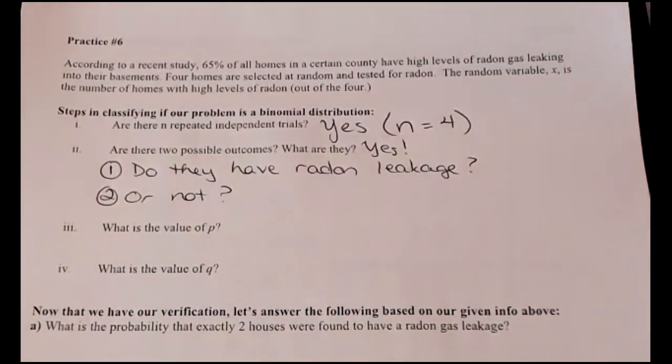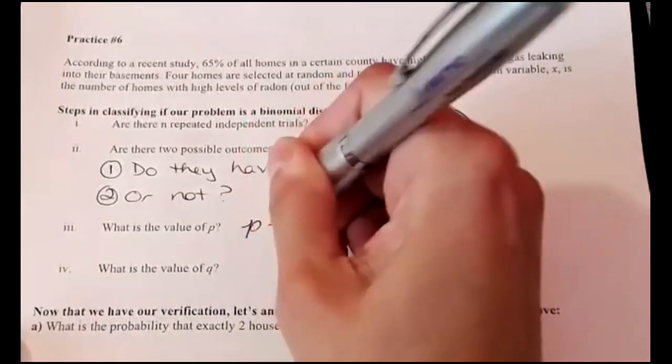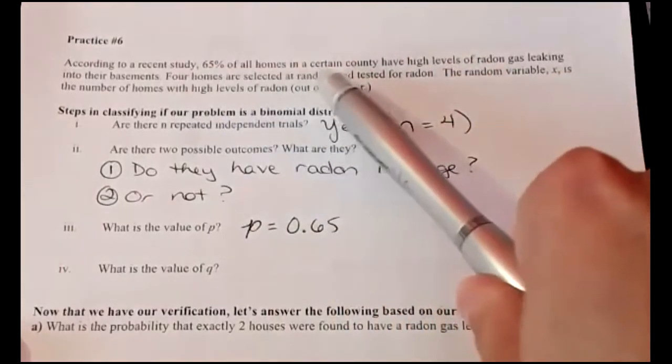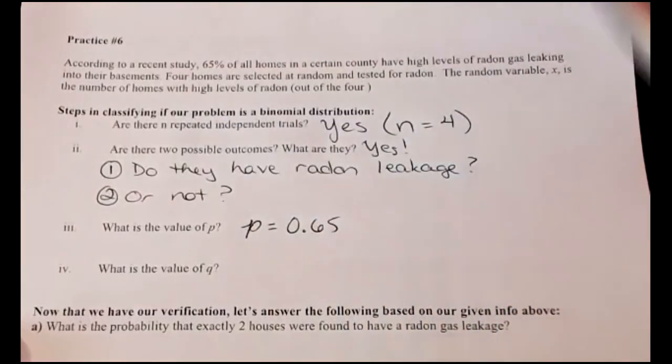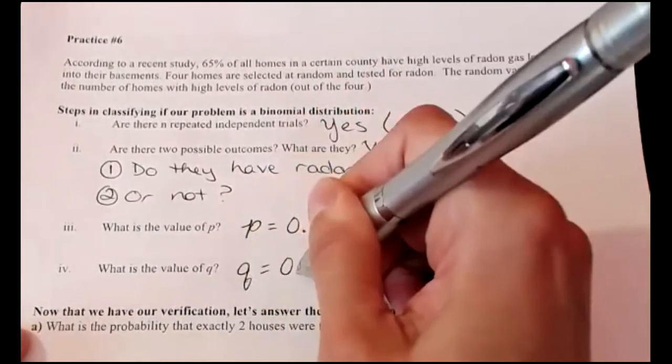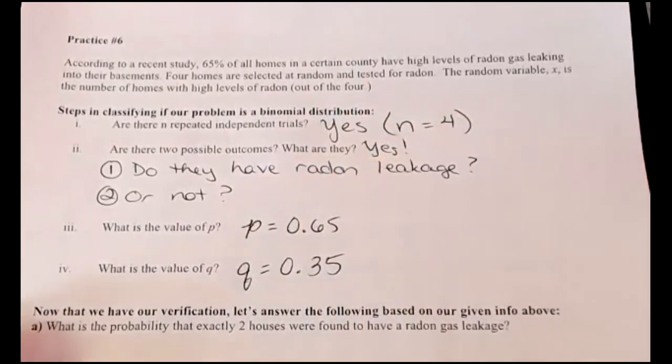All right, so what is the probability that they do have radon gas leaking into their basements? What's the value of p? 0.65. Yes, the value of p is 0.65. We know this because it says 65% of all homes in a certain county have high levels of radon gas leaking into their basement. So what's q? 0.35. Yes, beautiful.